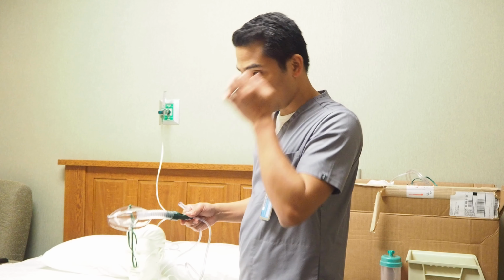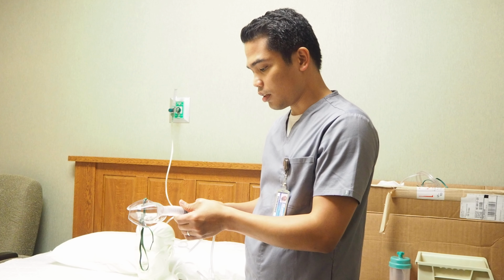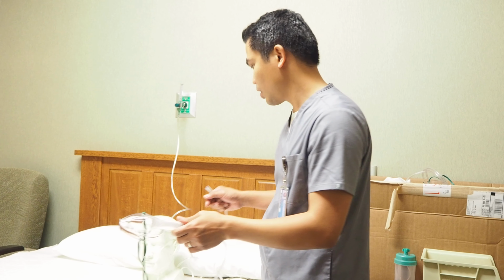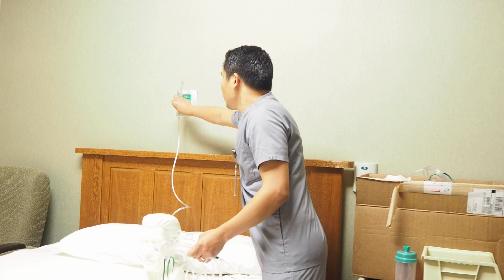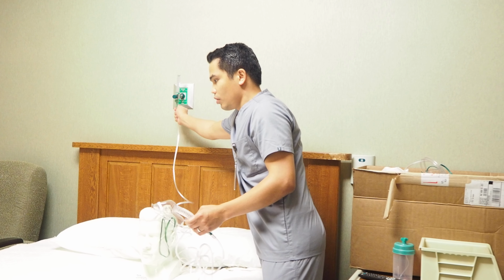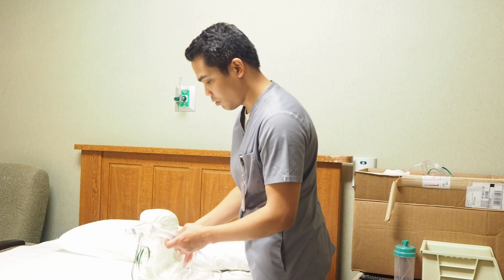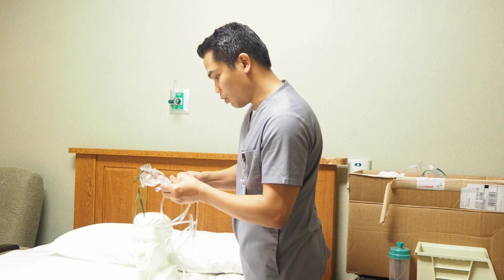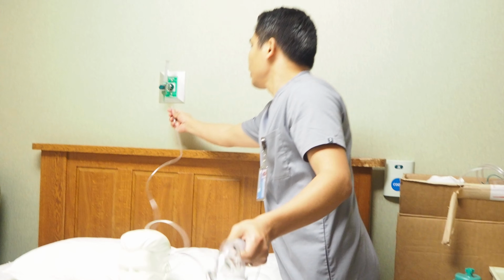It could have been better if we used a simple mask, but with a simple mask, the patient might rebreathe carbon dioxide, which might be worse for the patient. Because the flow is 3 liters, 3 times 4, we can set it up with about 31% FiO2 with a Venturi mask.